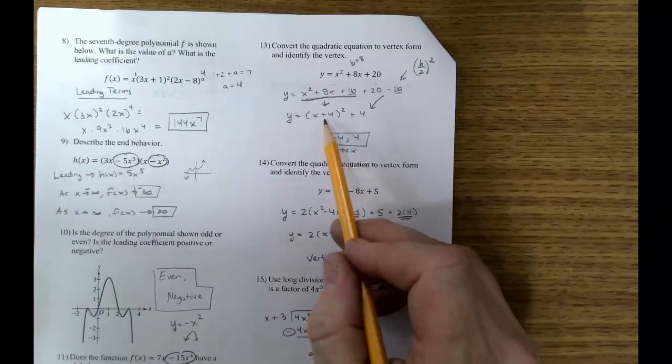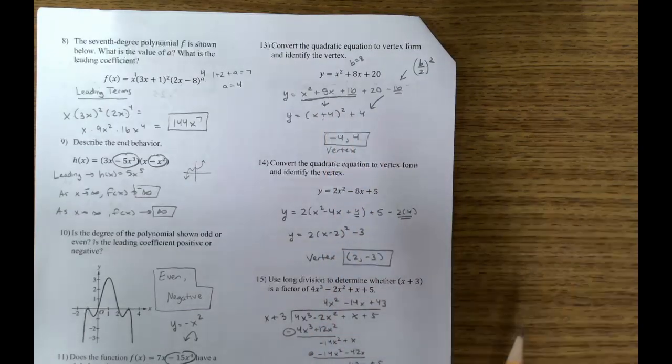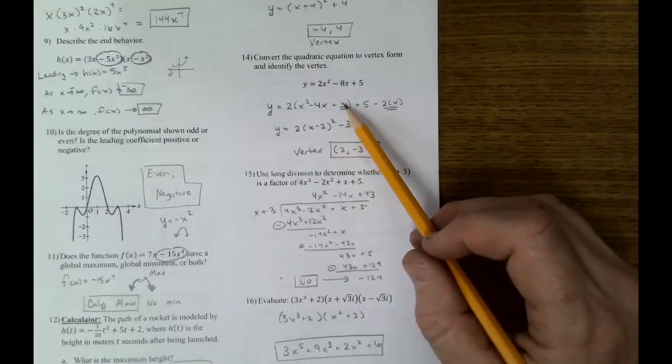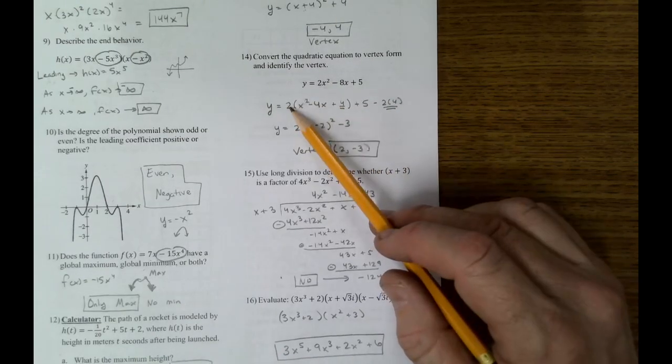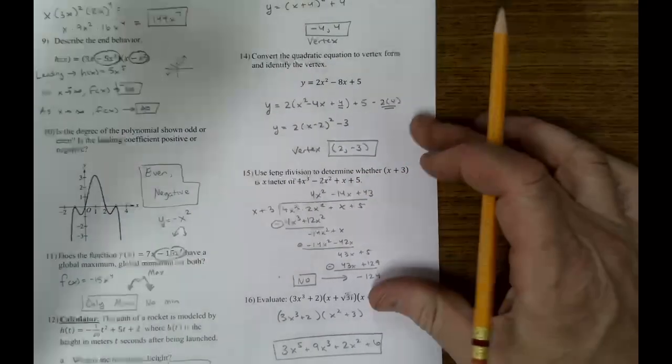And my vertex is a -4, makes that 0, and it's up 4. Same thing here, just be careful. When you add 4, you are really adding 2 times 4. So you're really adding 8 to the problem.